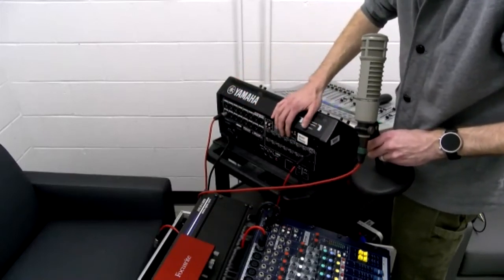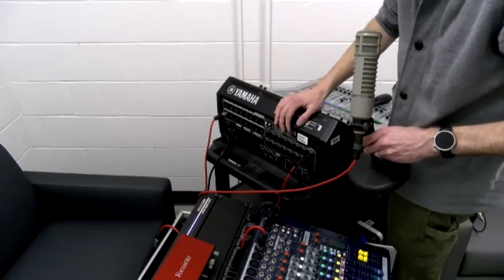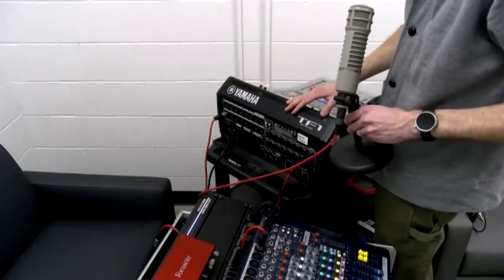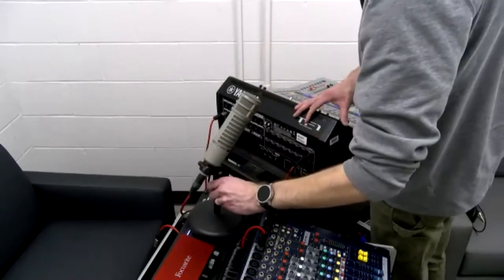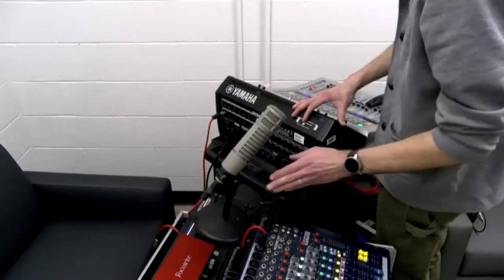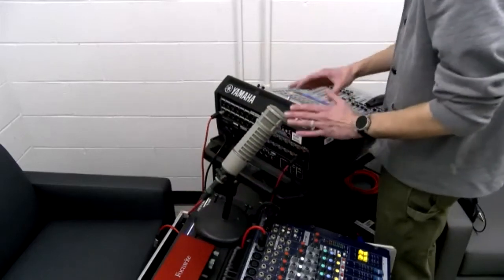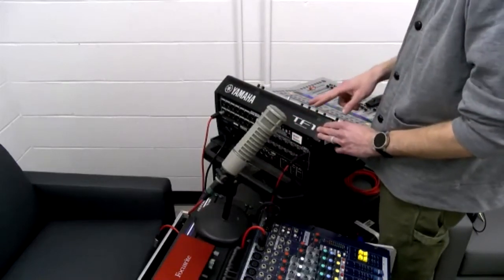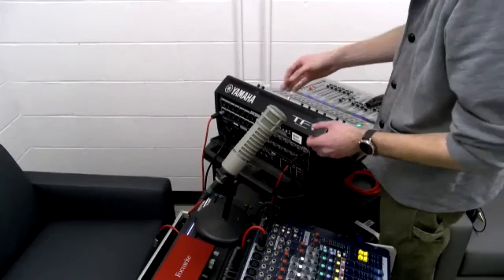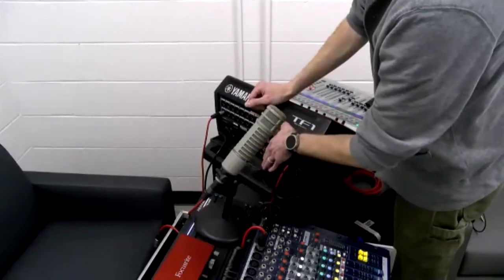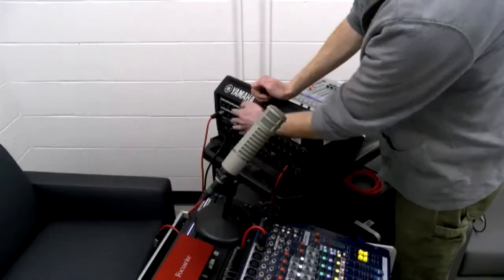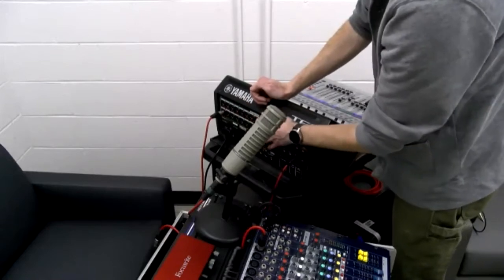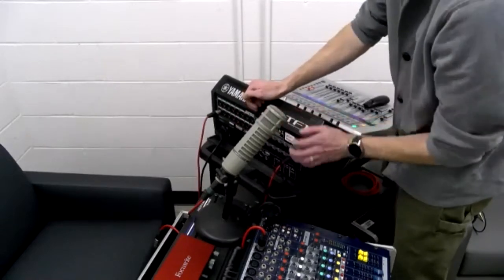Inputs, this is the TF1, the Yamaha TF1 console. It's a very user-friendly model. I like it a lot. I also use the TF Rack. There's also a TF3 and a TF5, depending on how many inputs and outputs you want. But the outputs, all of these are XLR out. So depending on what you have, it might be better to have a 1/4 inch.